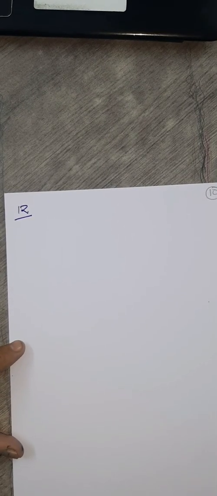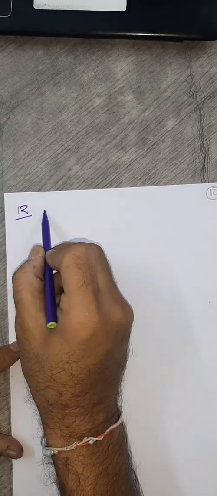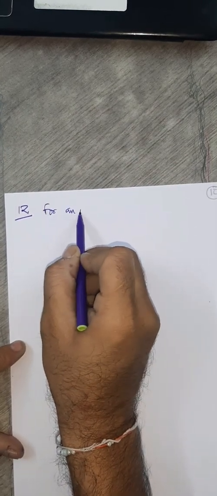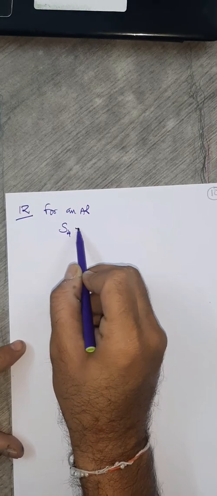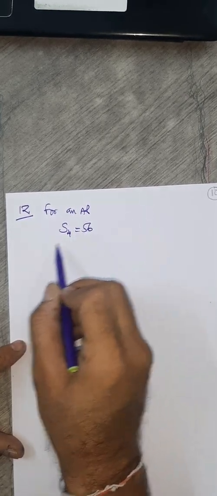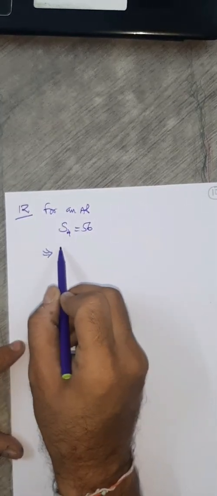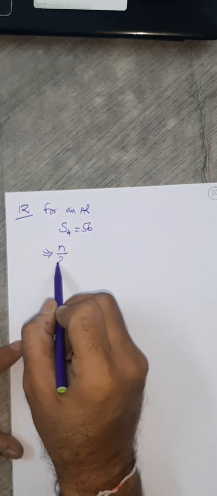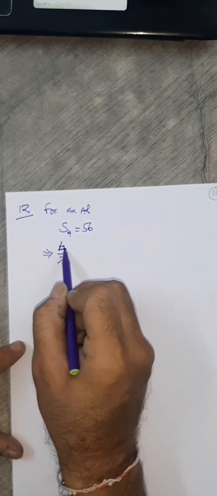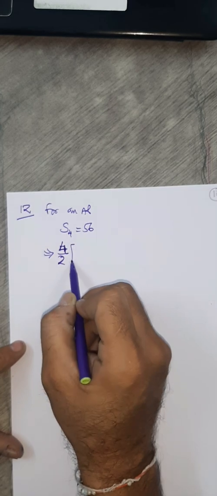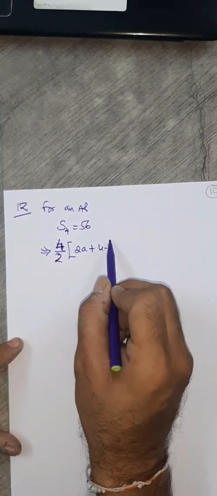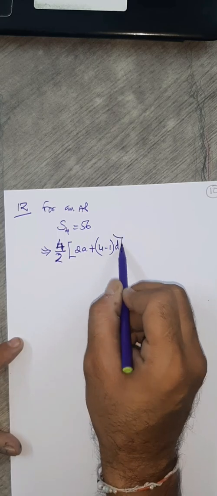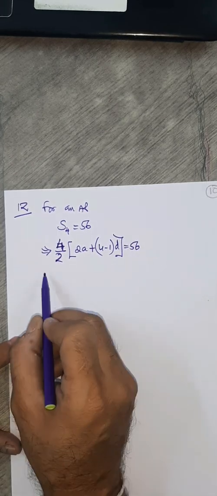Twelfth question: sum of the first 4 terms of an AP. So for an arithmetic progression, S4 equals to 56. What's the formula for S4? We know n by 2, so here 4 by 2 into 2a plus 4 minus 1 into d equals to 56.